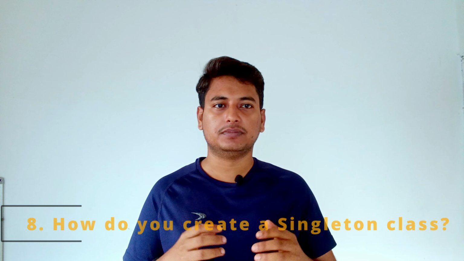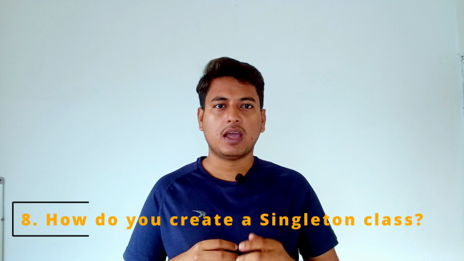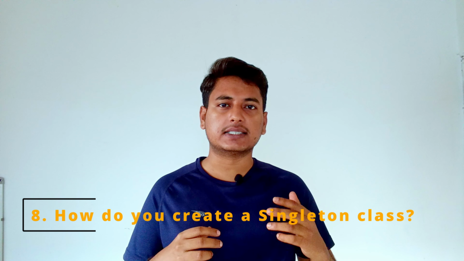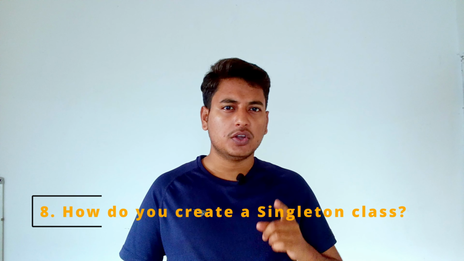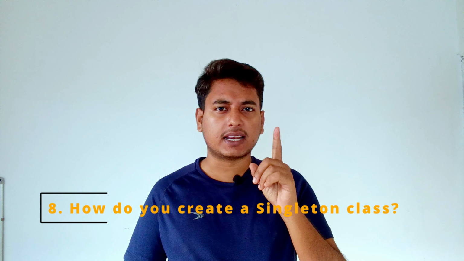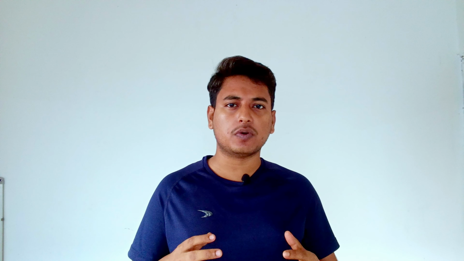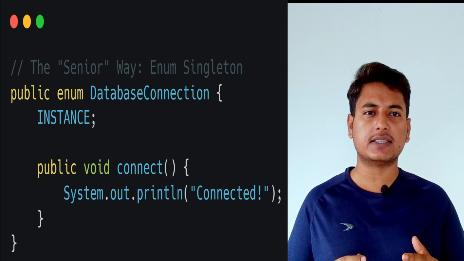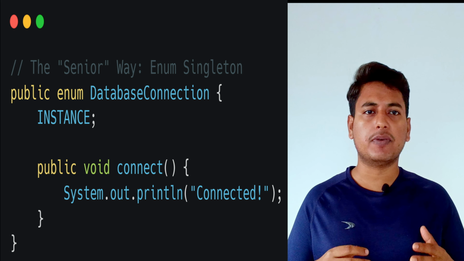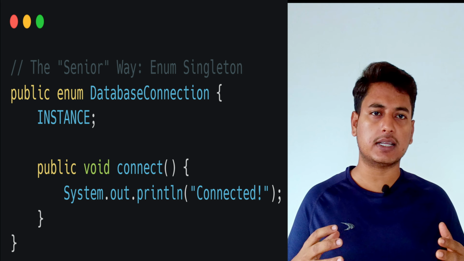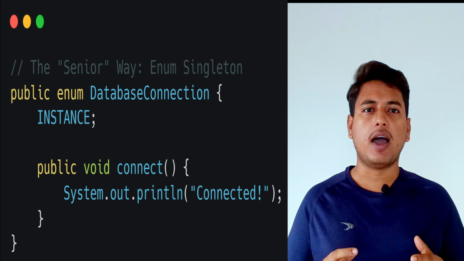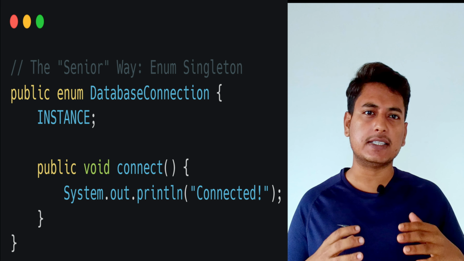Question number 8. Design patterns. How do you create a singleton class? Do not just write a class with a private constructor and call it a day. This is not thread safe. The absolute best way to answer this to impress a senior developer is to use an enum. Tell them I prefer using an enum for singletons because Java handles the thread safety and serialization problems automatically for me.